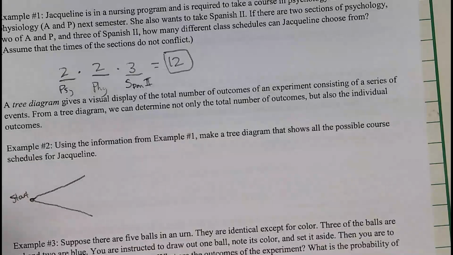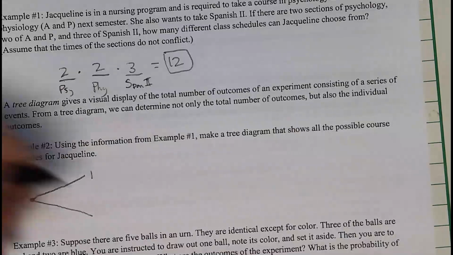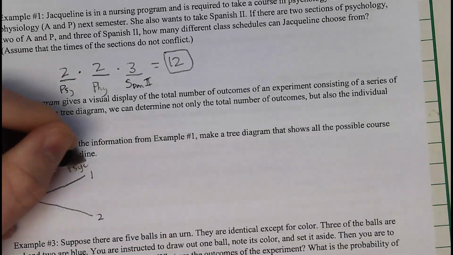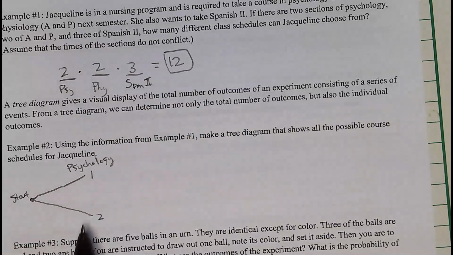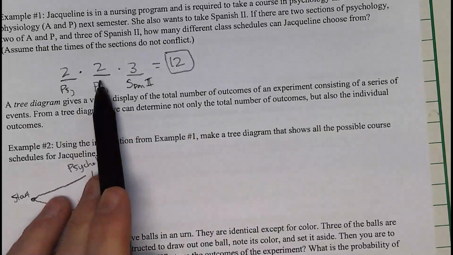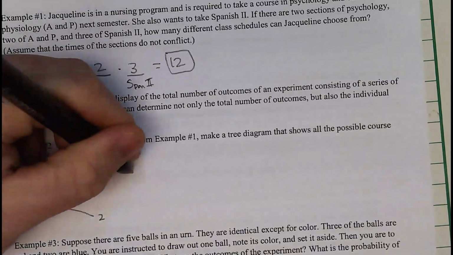And this is psychology. She could either be in psychology section 1 or psychology section 2. So this is the psychology. After she picks a psychology section, then she has to choose a physiology section. And so there's two of those options. So I'm going to do two branches for each branch.